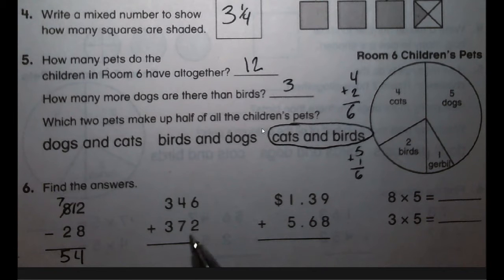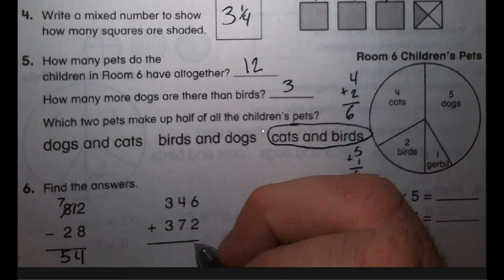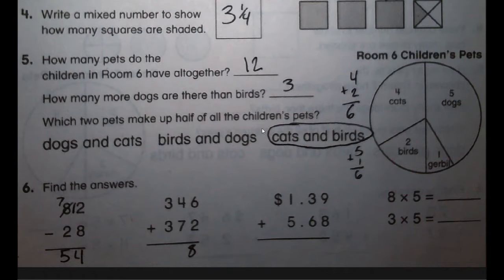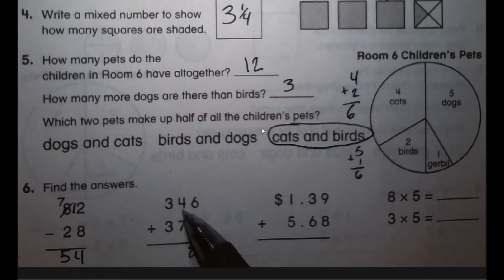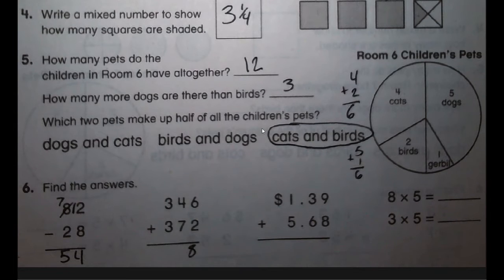6 plus 2 is 8. Now, what is 4 plus 7? That would be 11. But am I going to write 11 right here? No, I'm just going to write the 1 from the 11, and then I'm going to regroup that extra 1, the 10 of the 11, and that goes there.